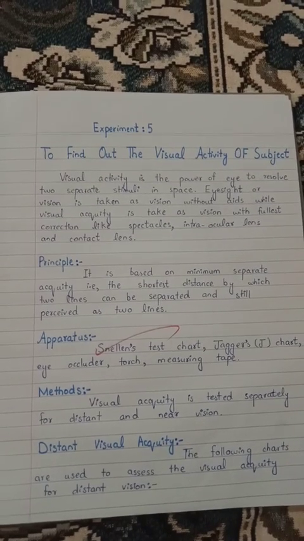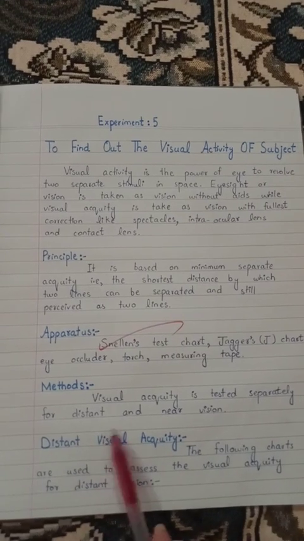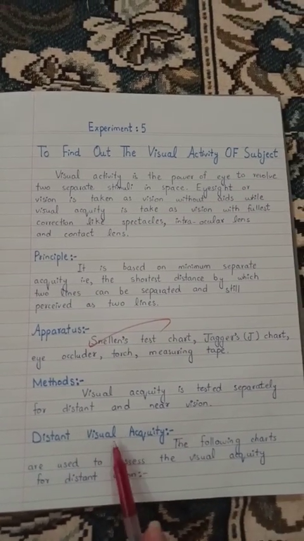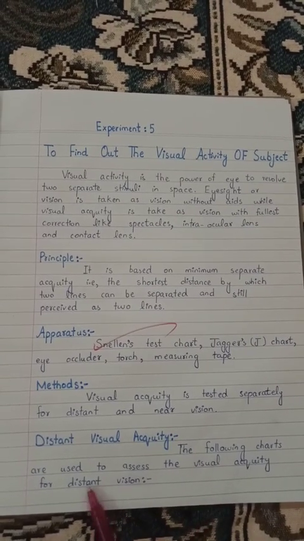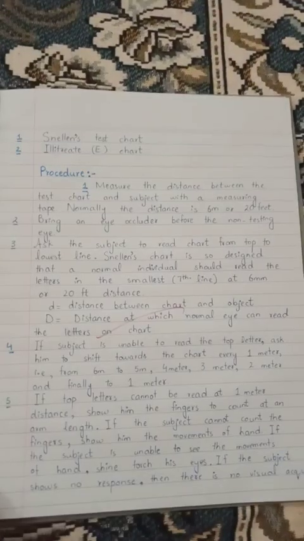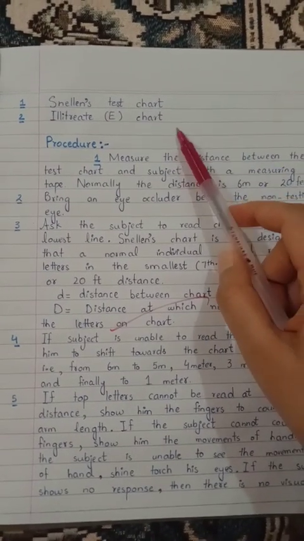Now we will discuss the methods. Visual acuity is tested separately for distant and near vision. Distant visual acuity: the following charts are used to assess the visual acuity for distant vision. Number 1 is Snellen chart and number 2 is illiterate E chart.